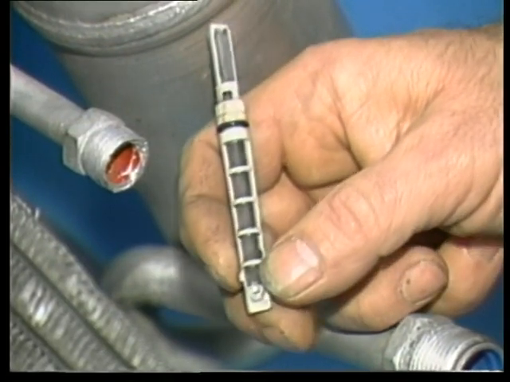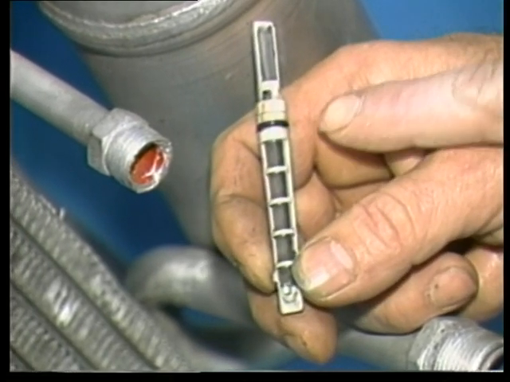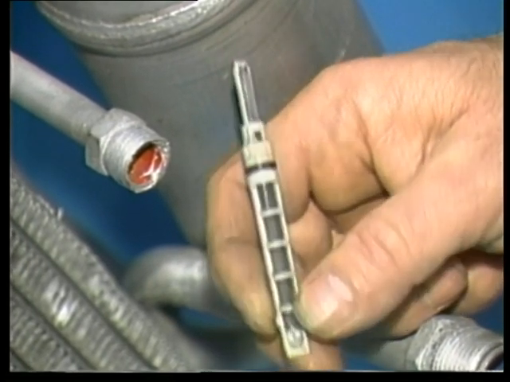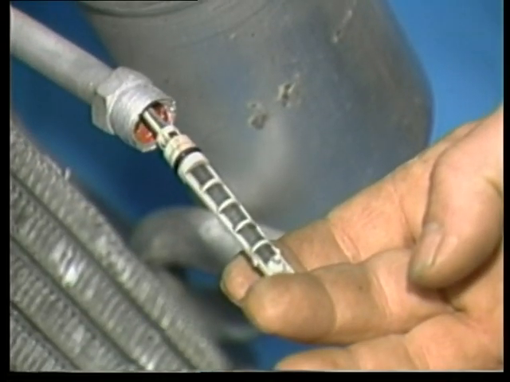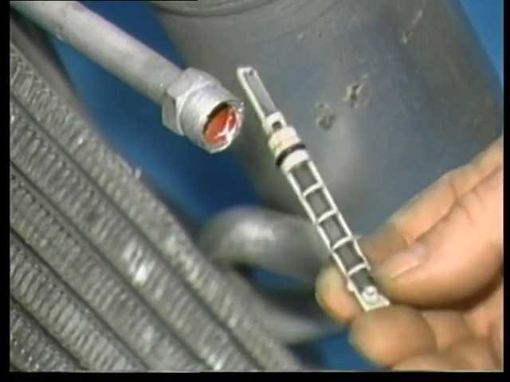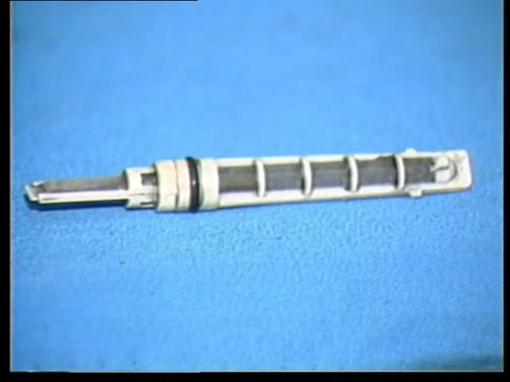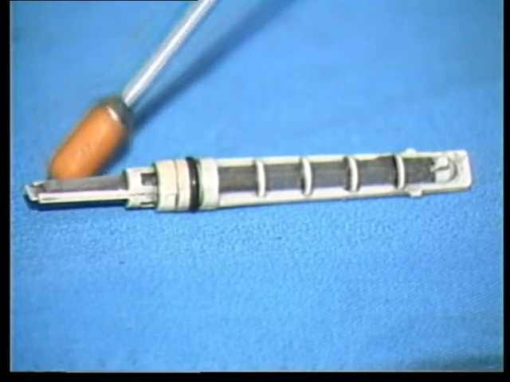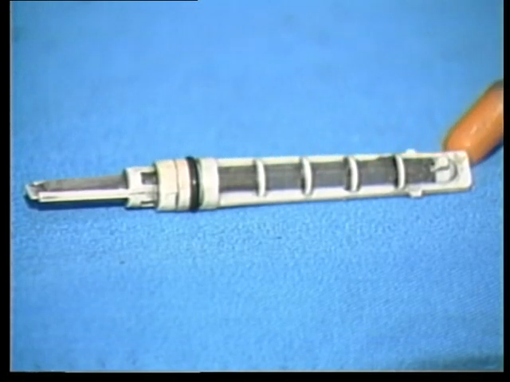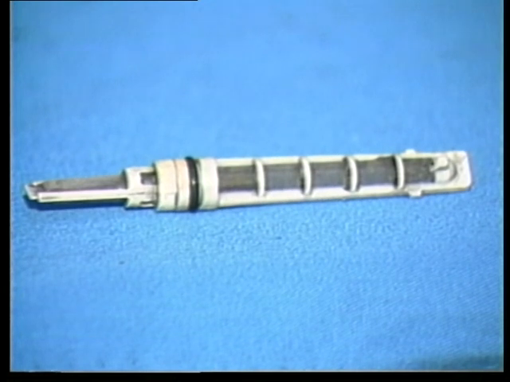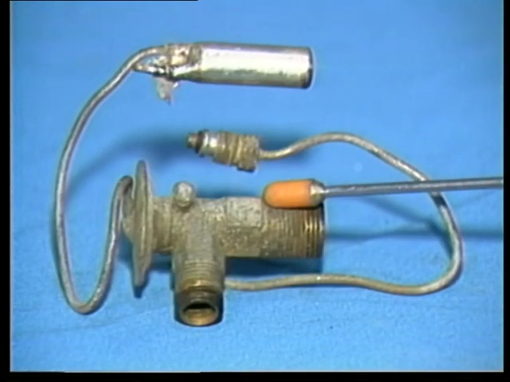The Orifice Tube or clutch cycling air conditioning system is the most common type used today. The Orifice Tube normally installs in the line feeding into the evaporator. Small dimples crushed into the metal line hold it in place. It has a filtering screen to keep debris from clogging the small orifice or metering hole. An O-ring seals the gap between the outside of the orifice tube and the inside of the metal line.